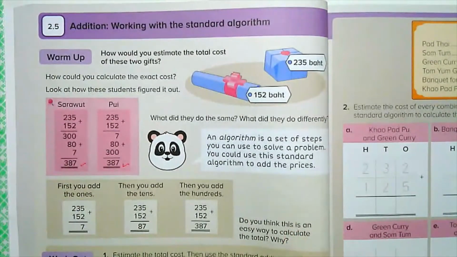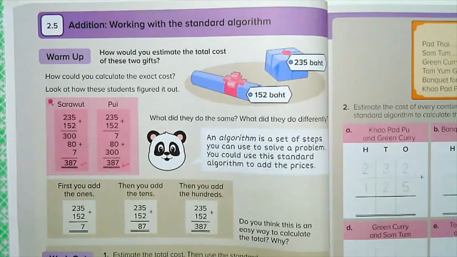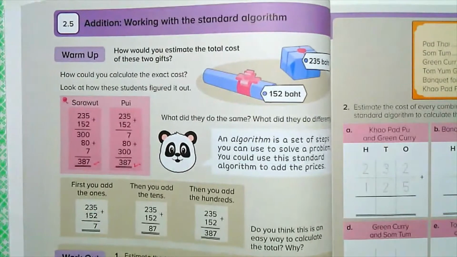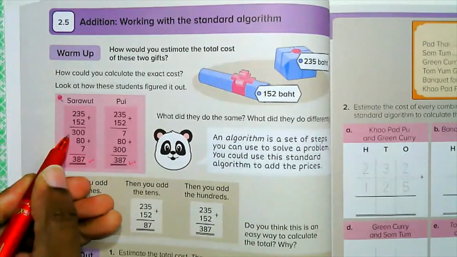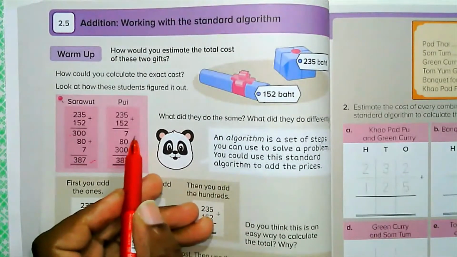Why did they do the same? What did they do the same, excuse me? And what did they do differently? The first person started adding from hundreds. The second person started from ones.